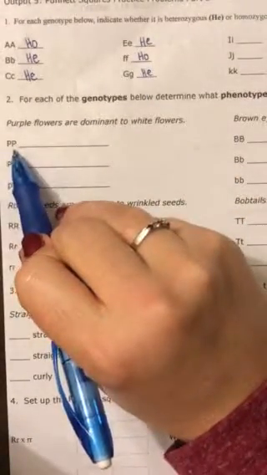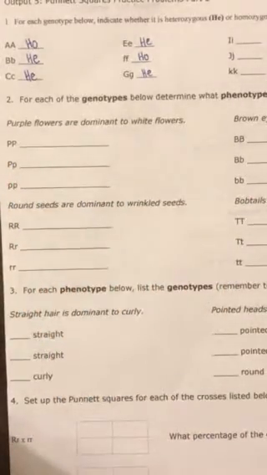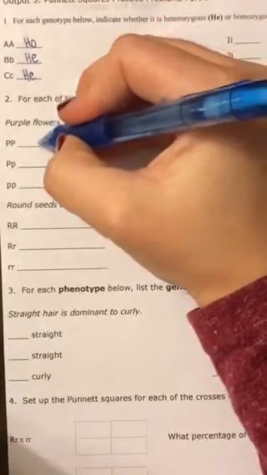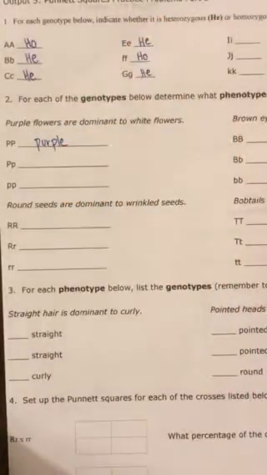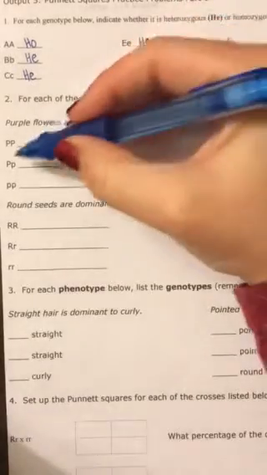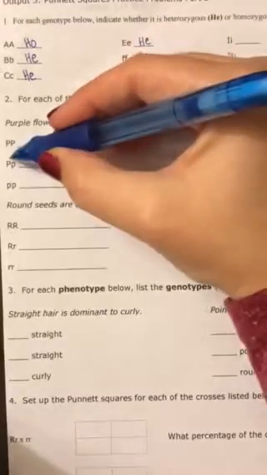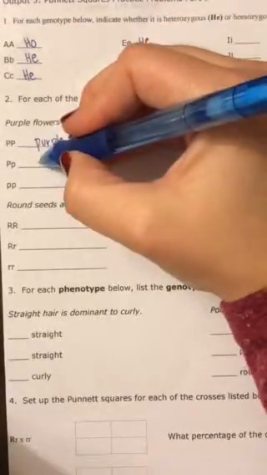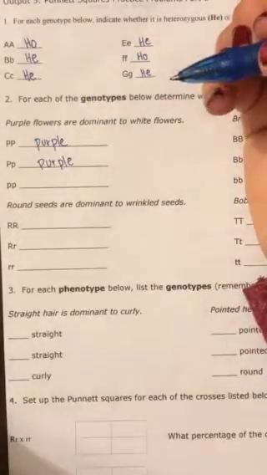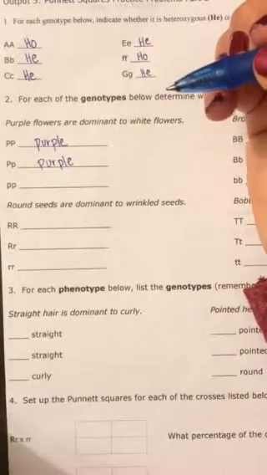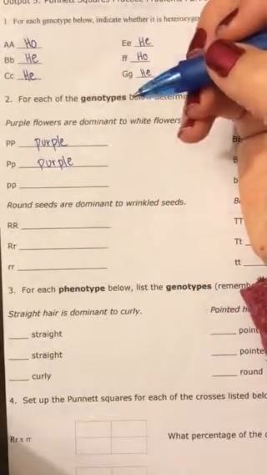So let's take a look at our choices here. We've got big P, big P. So as long as it has at least one big letter, it's going to show the dominant trait. In this case, that means purple flowers. Our next one is big P, little p. And again, we at least have this one big P. So that's going to show purple flowers. Even though we do have that little p in its genes, it's going to get hidden by the dominant attribute.